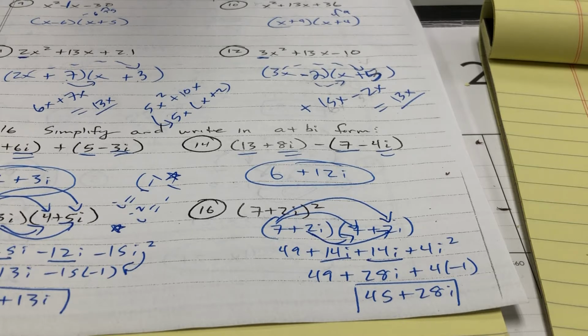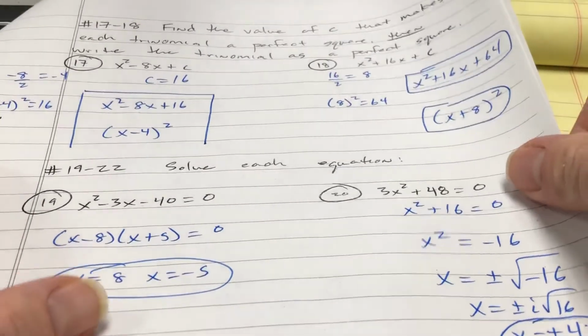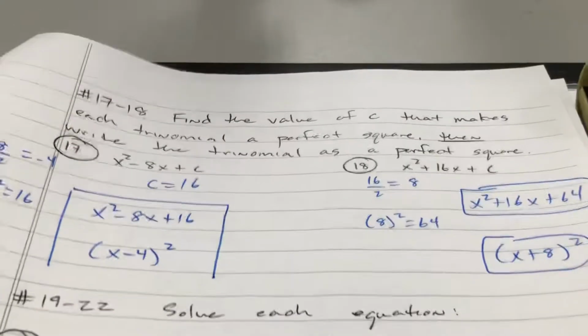This covers an okay amount of the test that you're going to have, but definitely not all of it. But we might have gone over the first few days of class, plus a few more. All right, so 17, find the value of c.